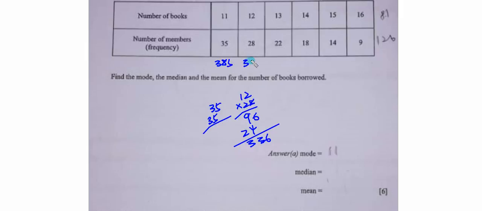So it is 336. So you continue this, and what you get here finally, you add all this together, then will give you the total number of books borrowed.